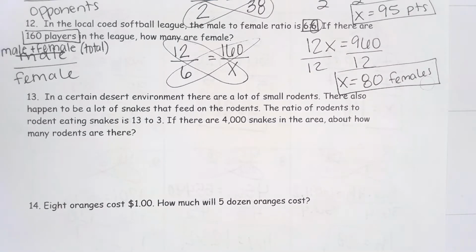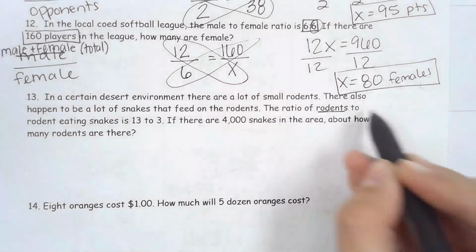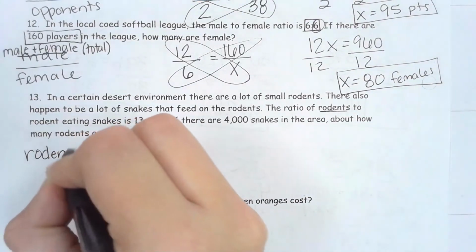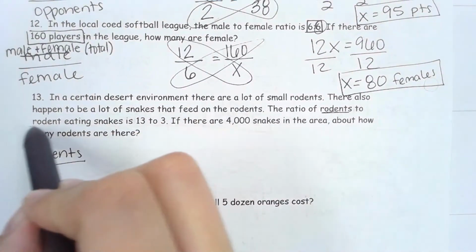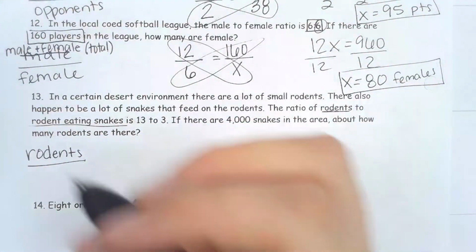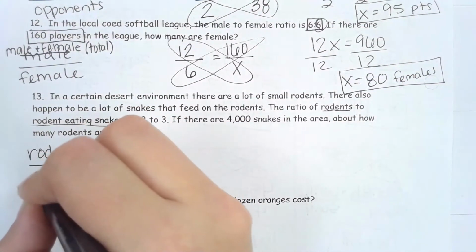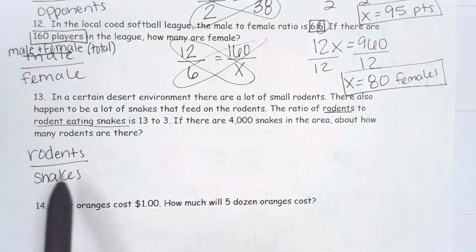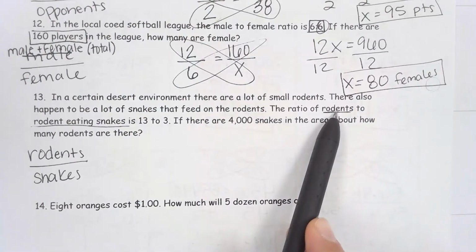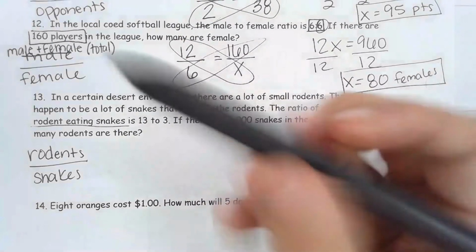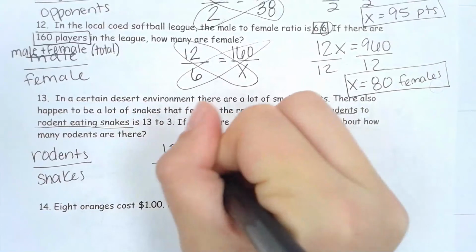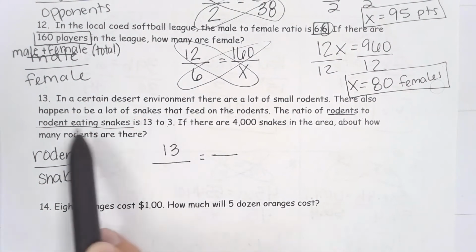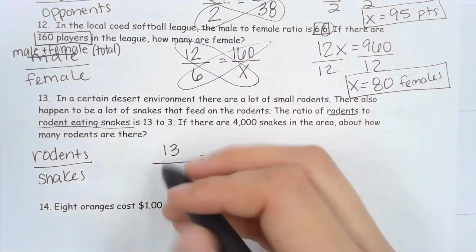Okay. So our ratio here is rodents over rodent-eating snakes. So pretty much rodents to snakes. So if they put rodents first in their ratio, that means the 13 is talking about the rodents. Then if they put the 3 in the last ratio number, then the last variable is talking about the 3, which is the snakes.